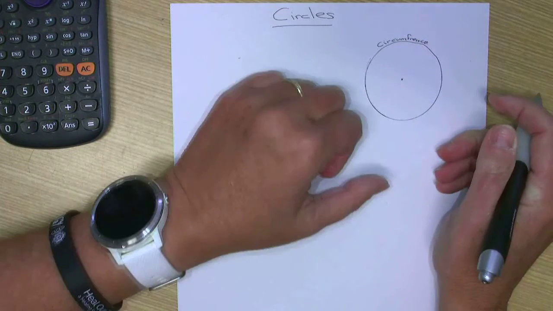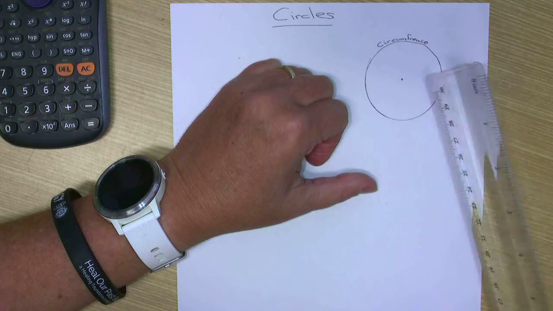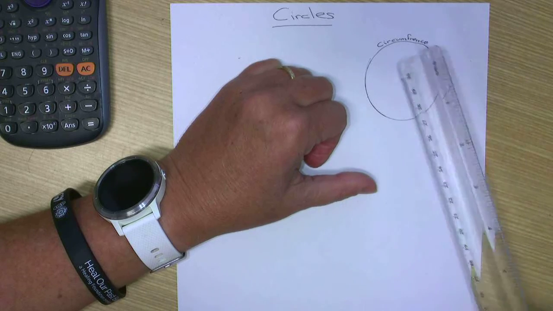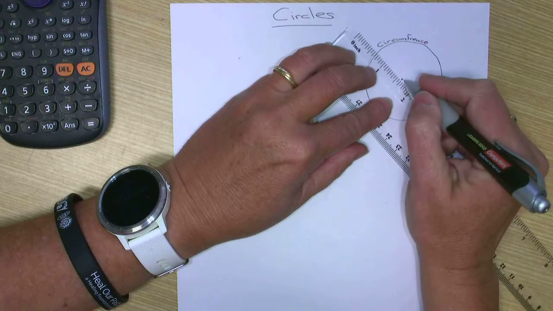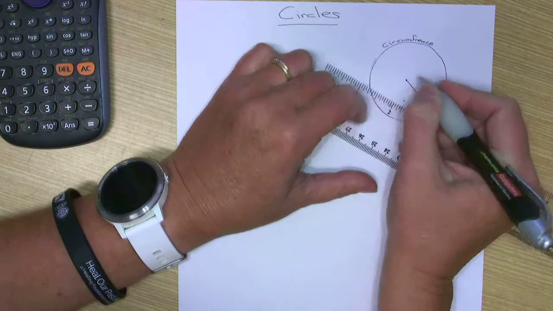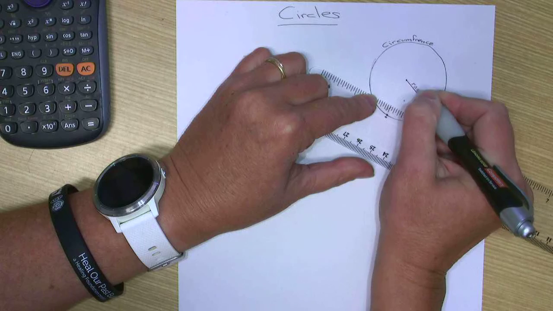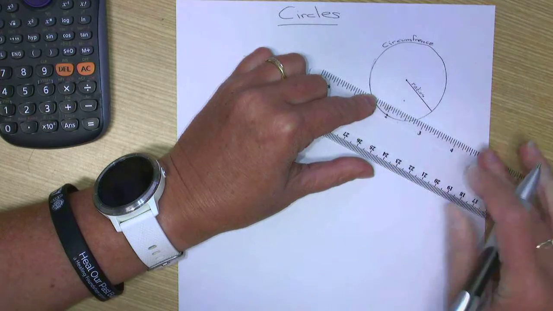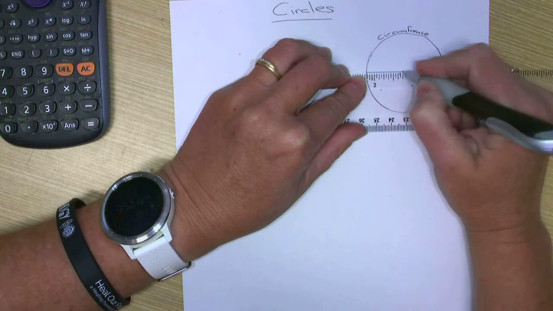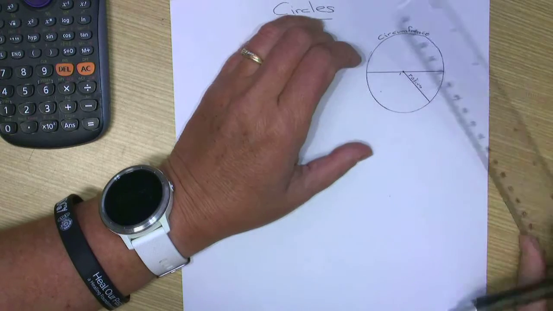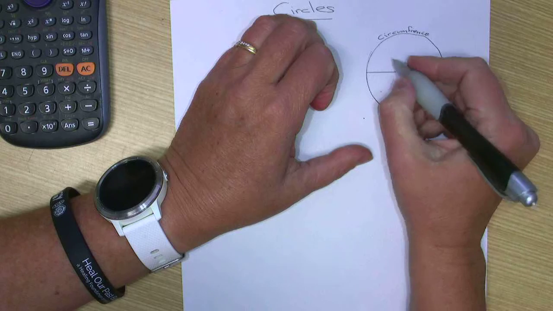Now the thing about a circle is the center point is the same distance to all the edges, and we have a special name for that, and that's called the radius. So the line that goes through the center and across the circle is twice the length of the radius, and we call that the diameter.